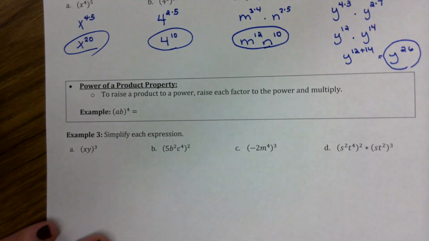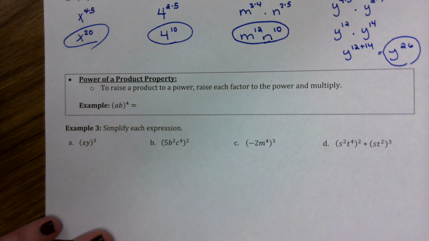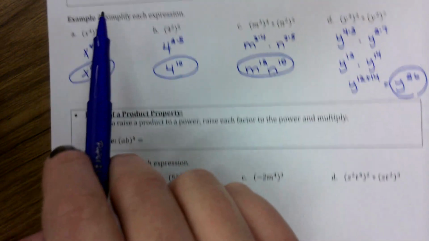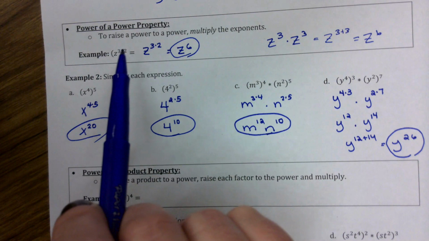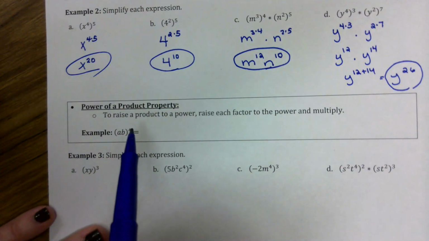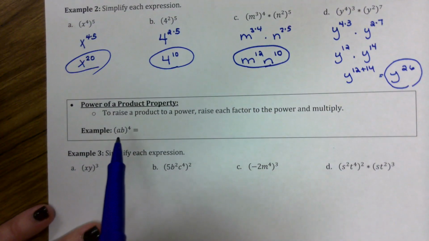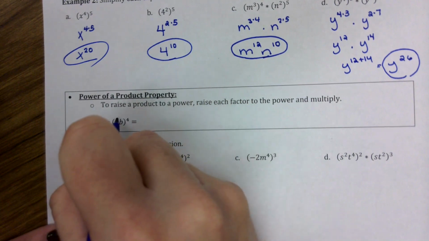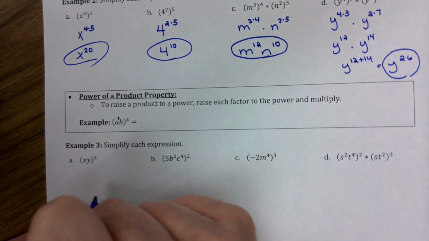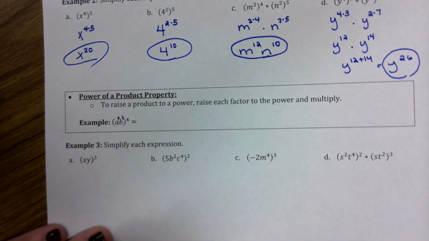Okay. Now, power of a product. It's no different than power of a power. Power raised to a power. You're still raising a power to a power, but there's a product inside, not just one thing. So I always write baby exponents here. A to the first, B to the first.